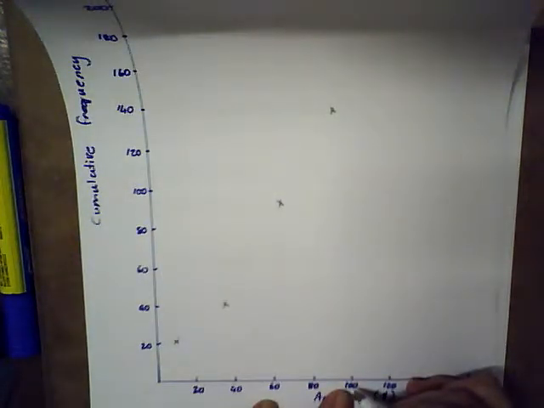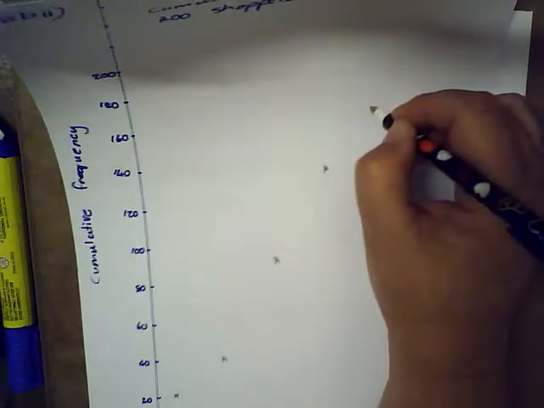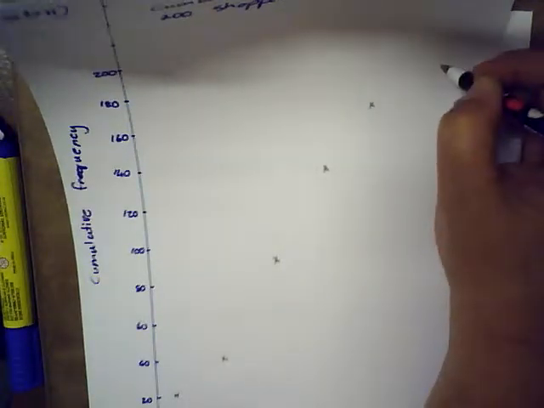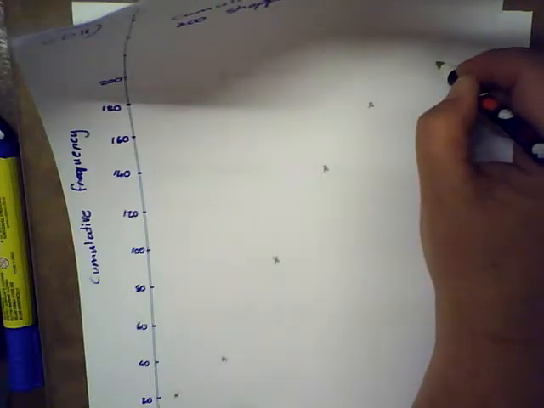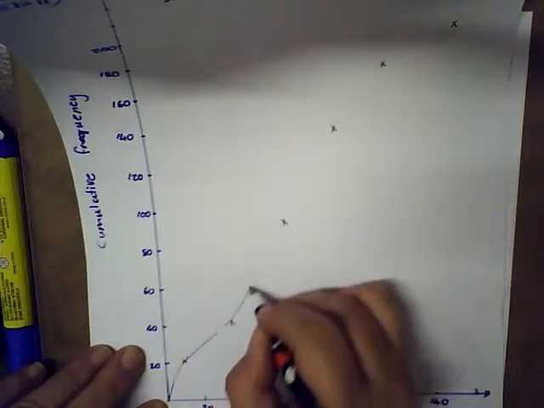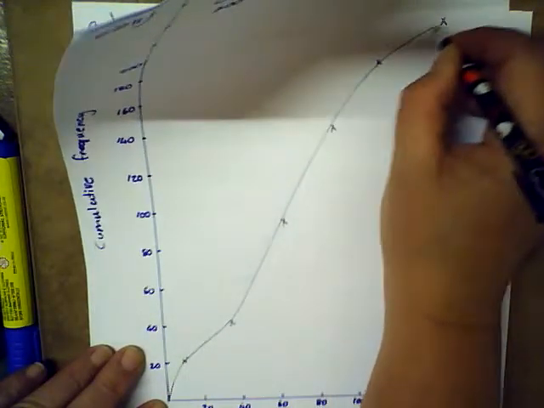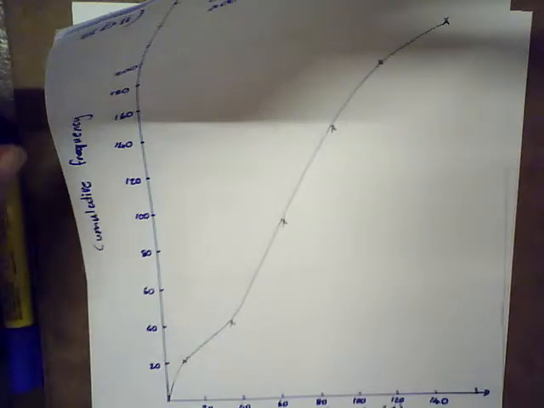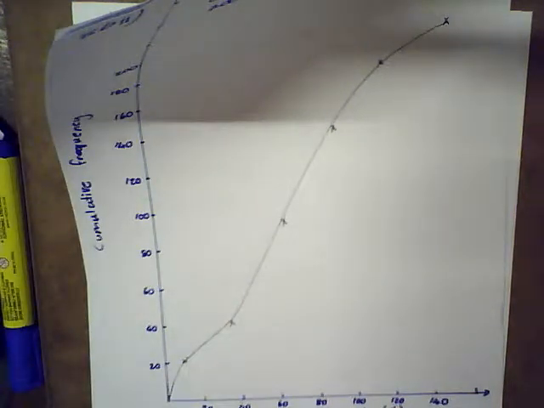At 100, I have 180. And at 140, I have 200. Okay. So that would give me one smooth curve. And I will leave my curve just as it is, one smooth curve, and I'm quite happy with that.